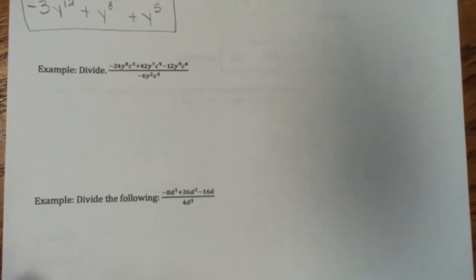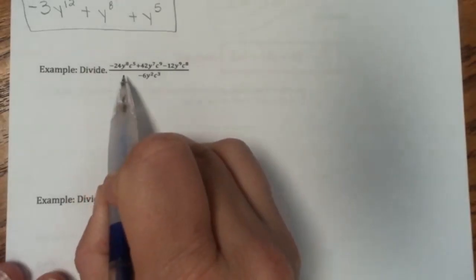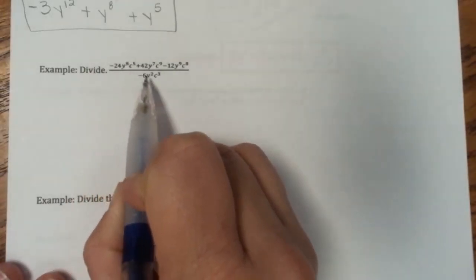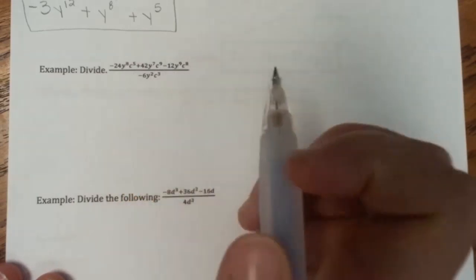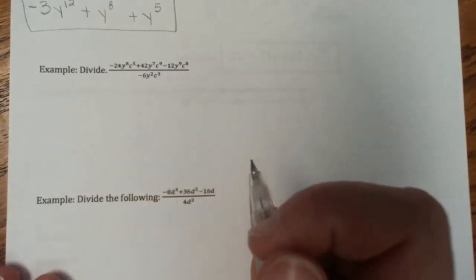Same thing for the next one. We have negative 24y to the 8th c to the 5th plus 42y to the 7th c to the 9th minus 12y to the 9th c to the 8th all over negative 6y squared c cubed. So every term is going to be divided by that negative 6y squared c cubed.